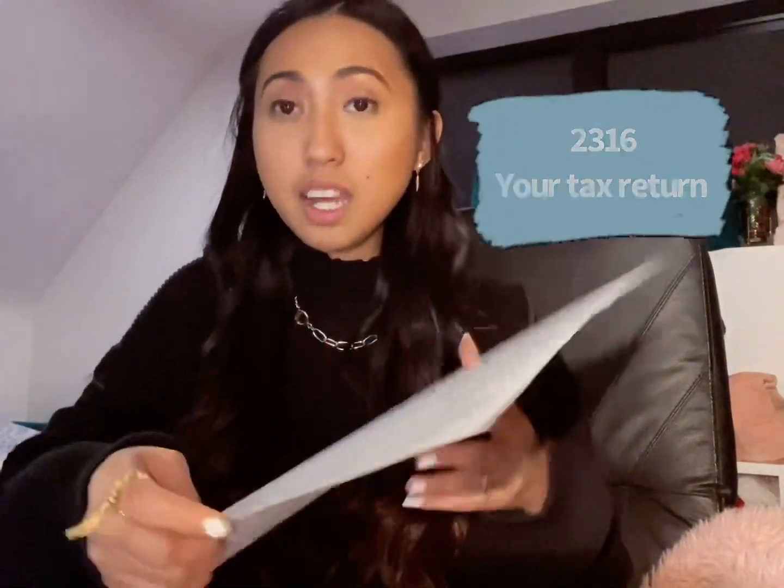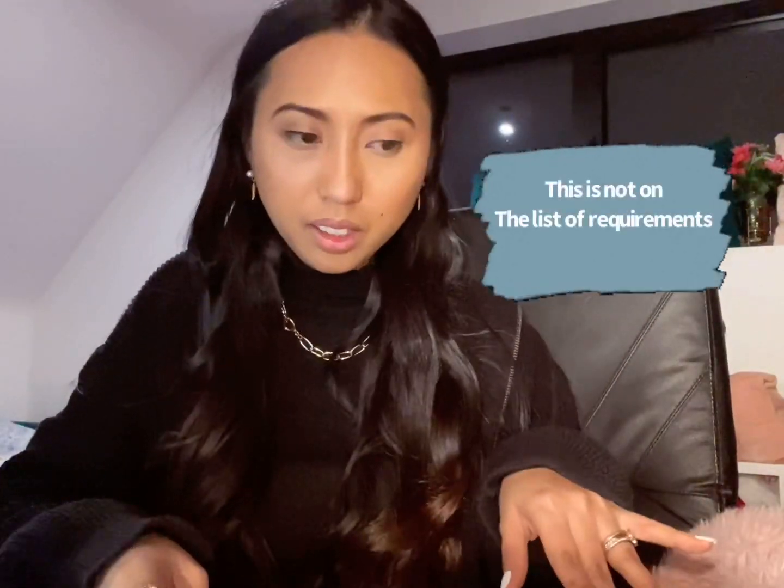As a proof of your employment also, you can submit your certificate of compensation payment tax withheld, the 2316. I asked my HR also to provide me this. They didn't indicate it here, but I still provided that. The more, the better. Yeah, so whatever you think could help your visa application, just include it.